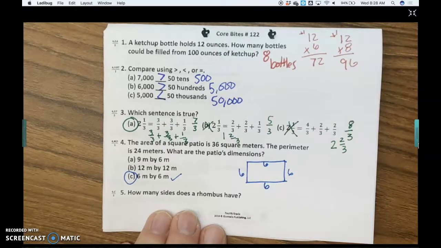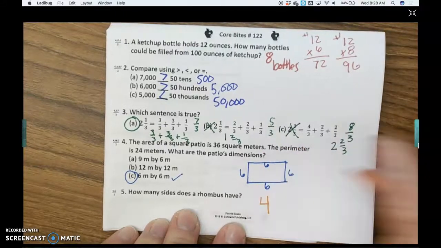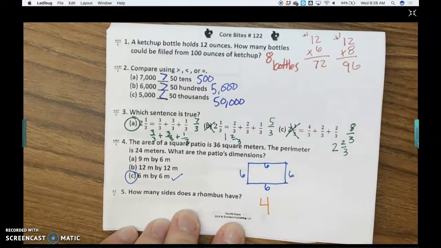Okay, and then for your last one, how many sides does a rhombus have? It actually has 4. Because a rhombus, to me, kind of looks like a slanted square, similar to a triangle, not a triangle, a diamond.